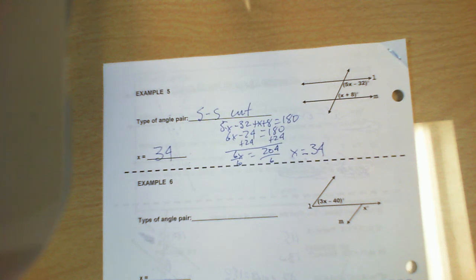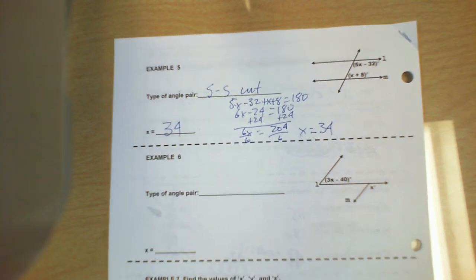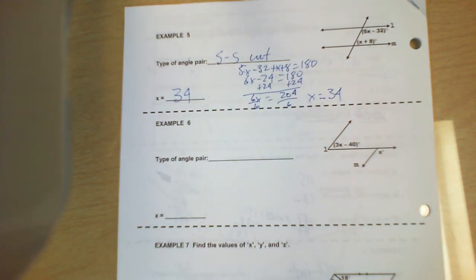All right, now this one is extremely tricky. Alternate interior angles. These right here are alternate interior angles. Are they the same? Do they equal each other? They equal 180.